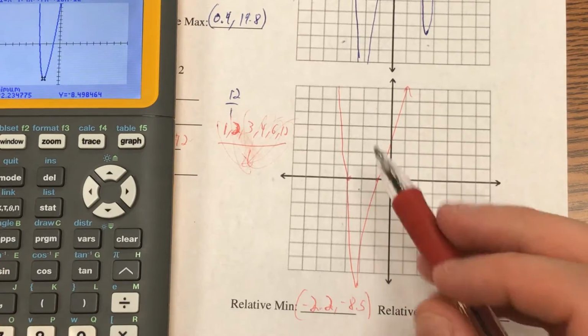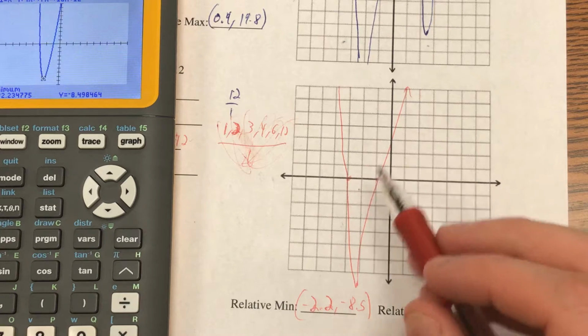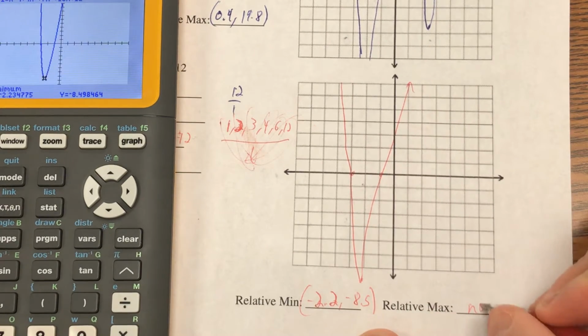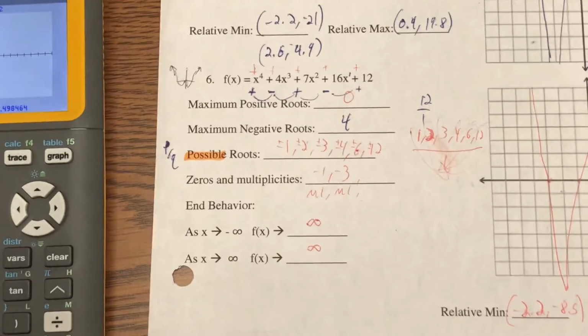If you look at this, there's no relative maxes here. It never actually loops down, so I'm just going to write none, like so.